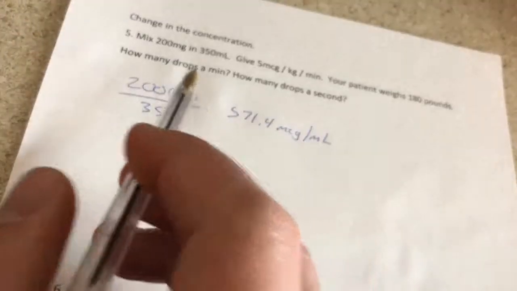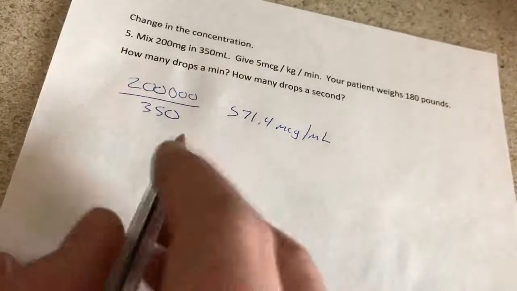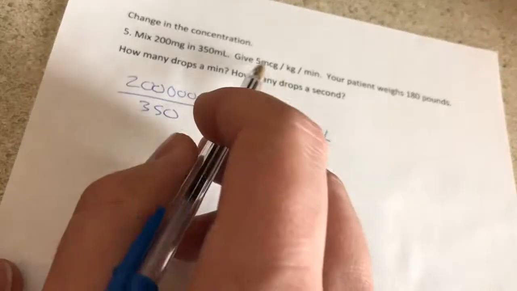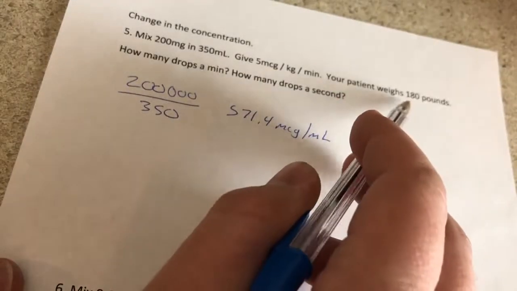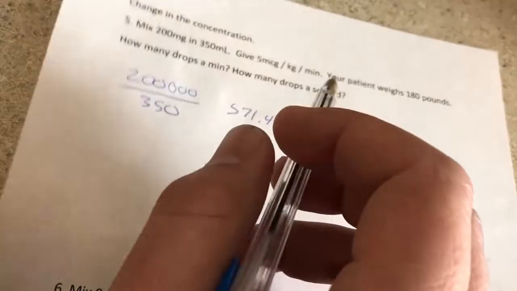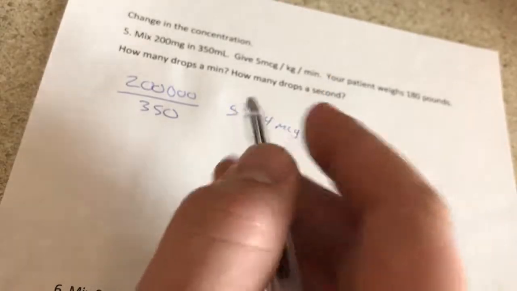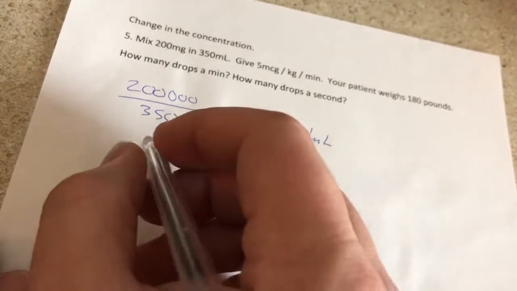Now we have 5 micrograms per kilogram per minute. We have 180 pounds. We know that the 180 pounds is 81 kilograms from the previous problem.